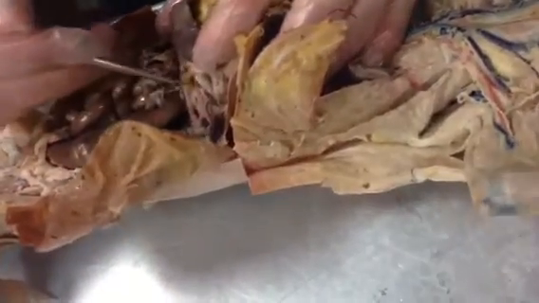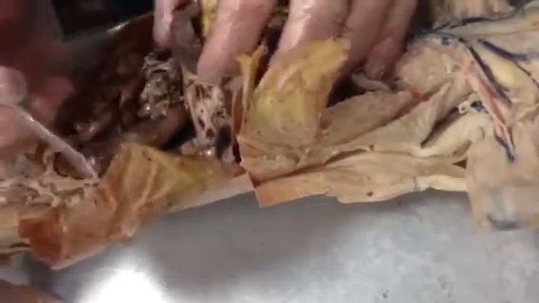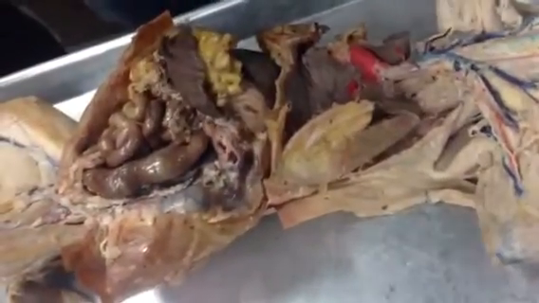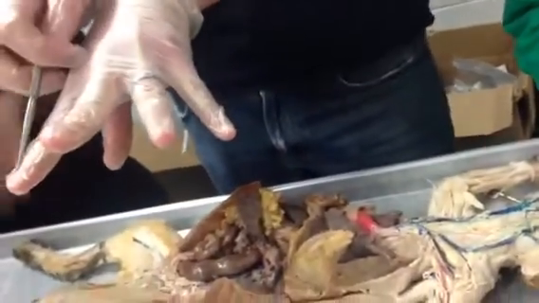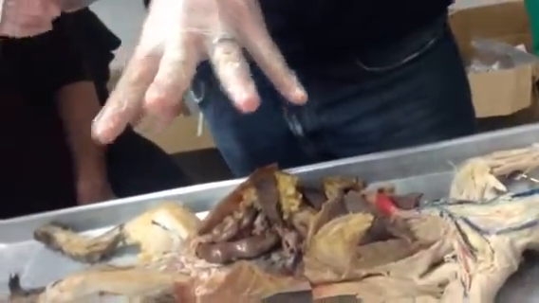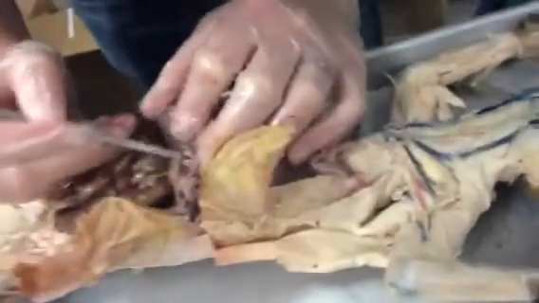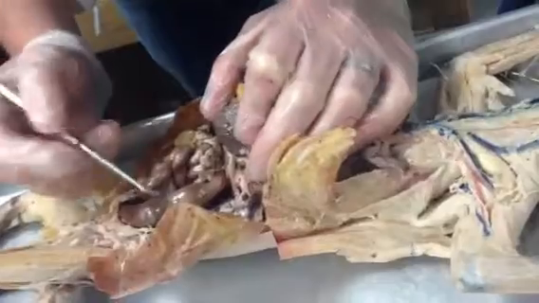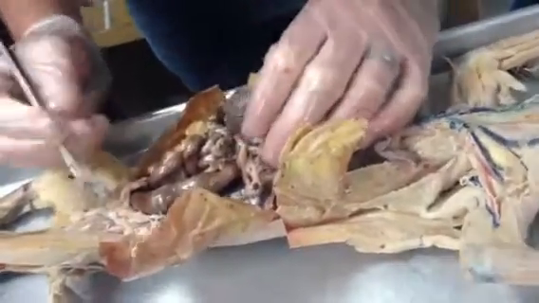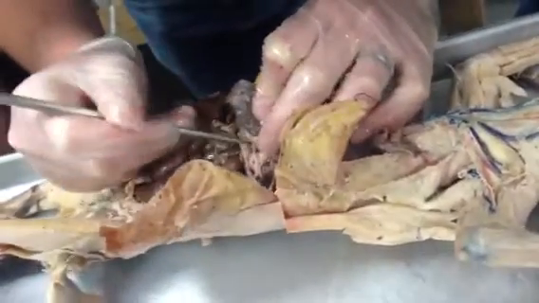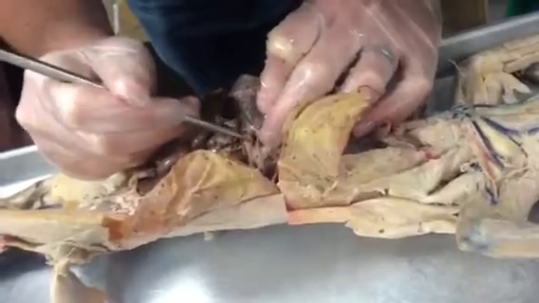So the celiac trunk branches into 3 arteries, and it looks like 3 fingers coming off. So you have the hepatic artery that's going to run towards the liver. Yep. And then you're going to have the gastric artery, which is going to run out towards the stomach, and then the splenic artery, which runs out towards the spleen. So let's just go ahead and work on these.